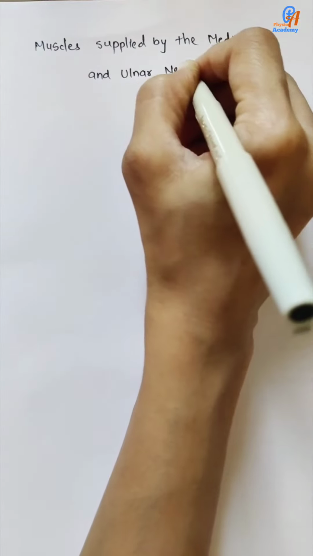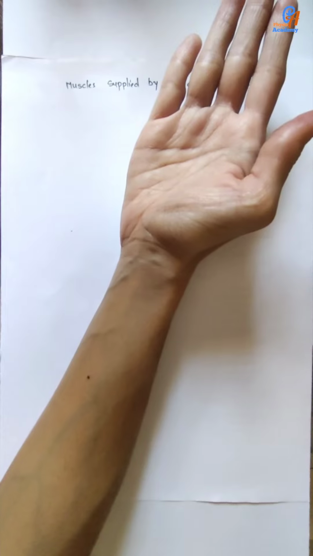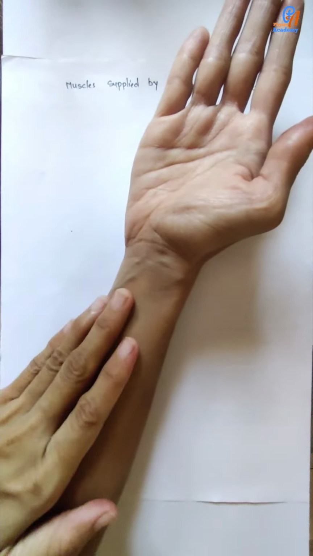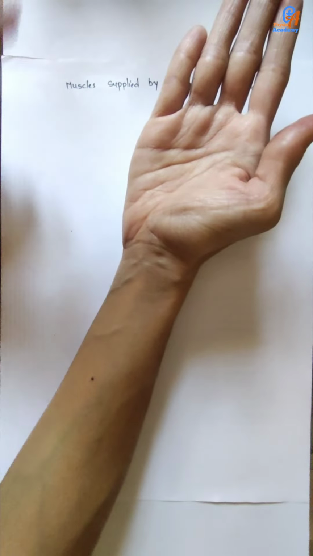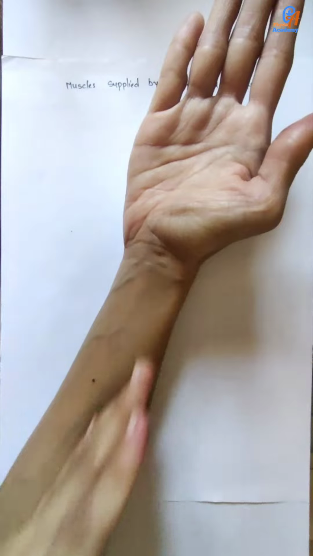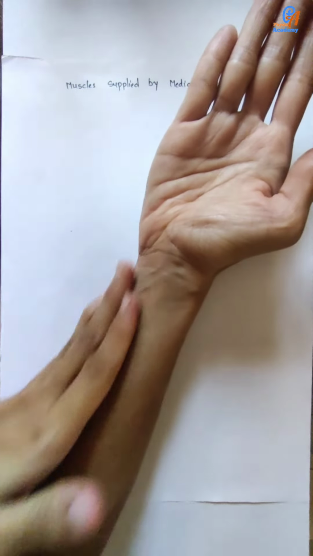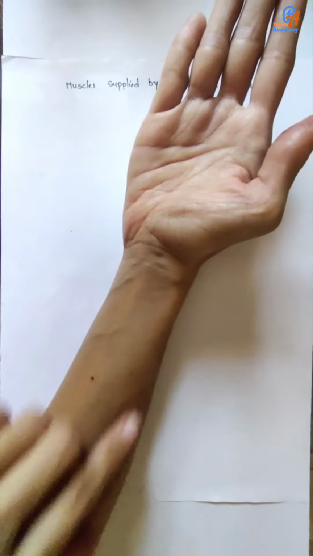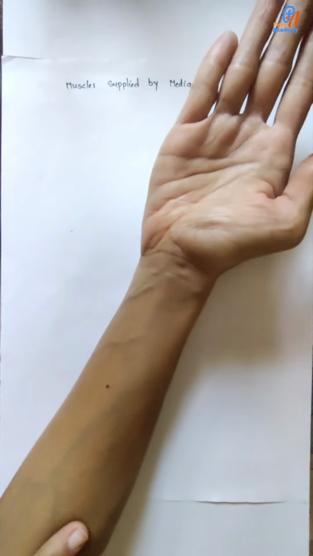Muscles supplied by the median and ulnar nerve. We all know that the median and ulnar nerve supply the front of the forearm and the muscles of the hand. Here the medial part is supplied by the ulnar nerve. This is the lateral part, the thumb side, which is supplied by the median nerve.